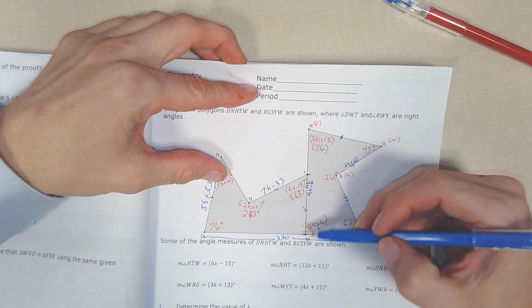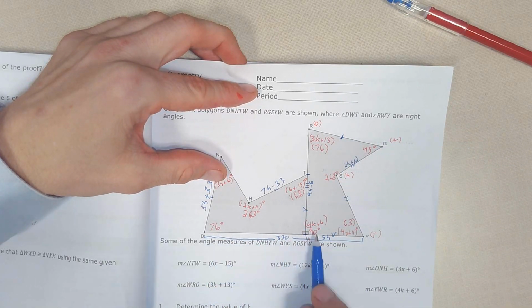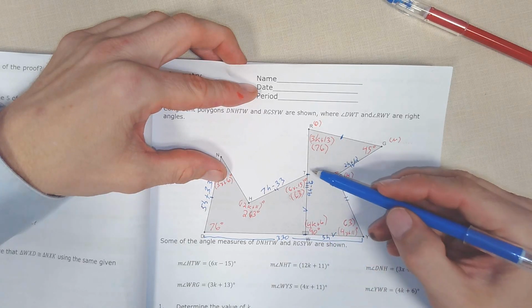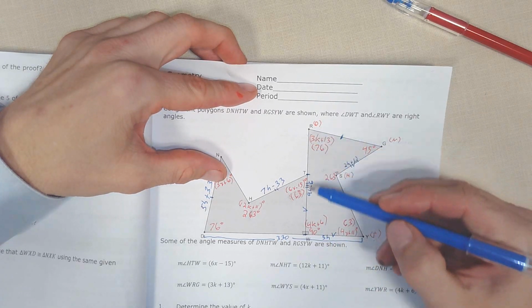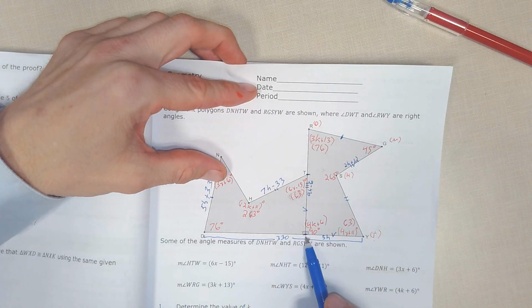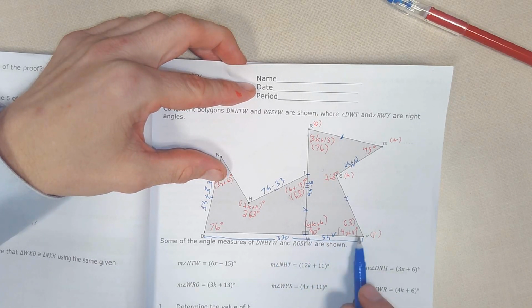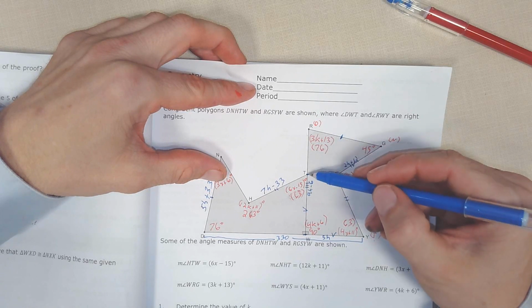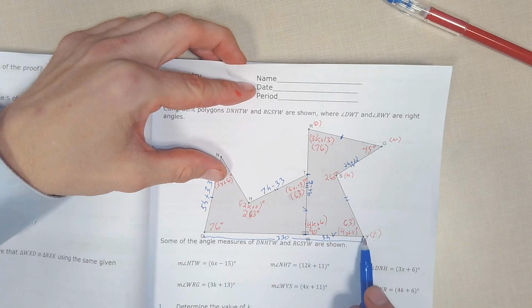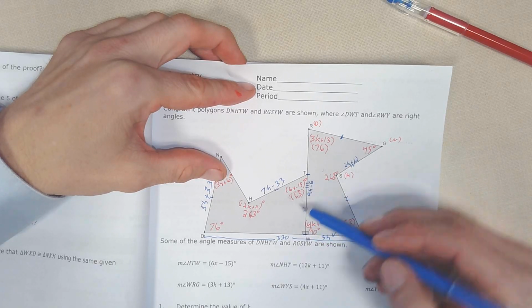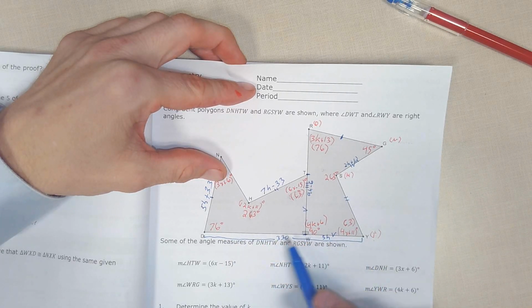This length here is equal to this length here, and this length here is equal to this length here. So I know the total length.